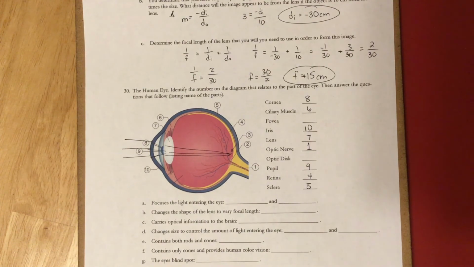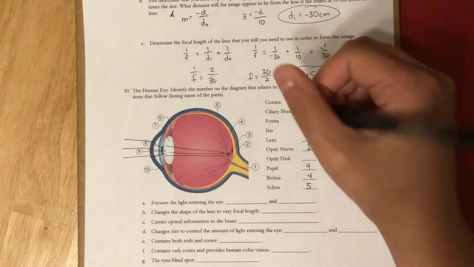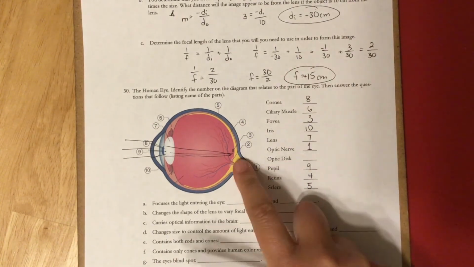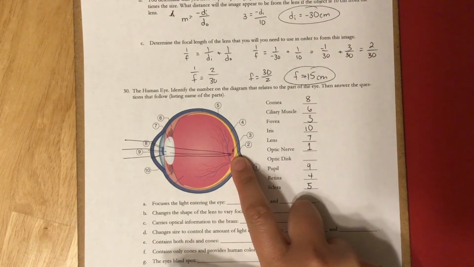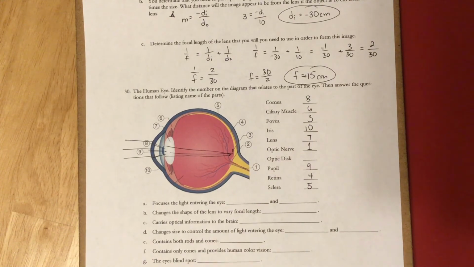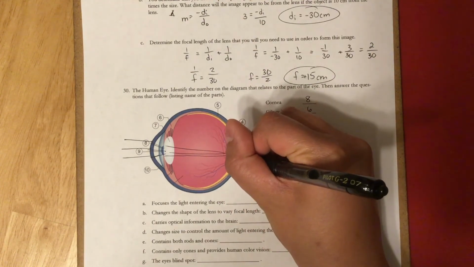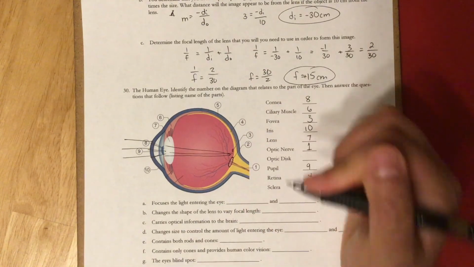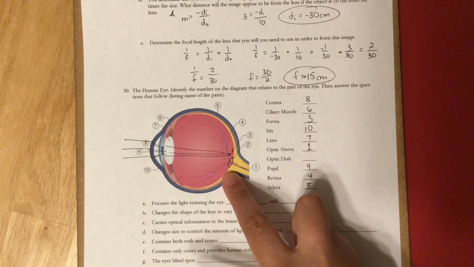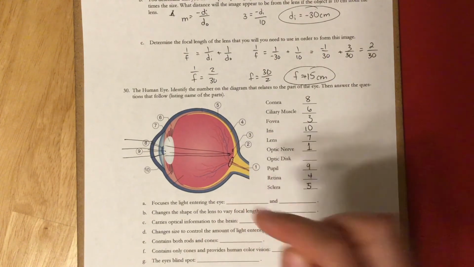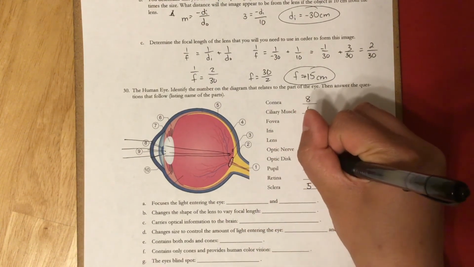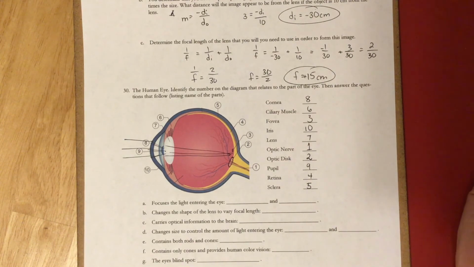Fovea is number 3. That's that spot where your visual acuity is highest, where it has that large concentration of cone cells, allowing you to have detailed and color vision. And the optic disc is a little bit tough to see. This circle right here, where all of those nerve cells are stringing together to go up the optic nerve. Optic disc is 2. Okay?